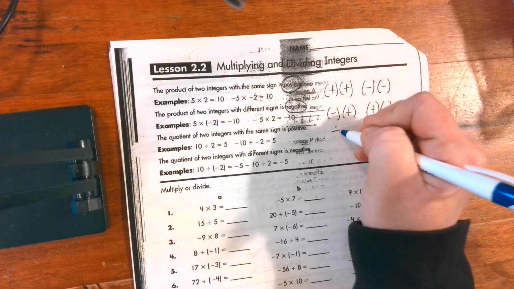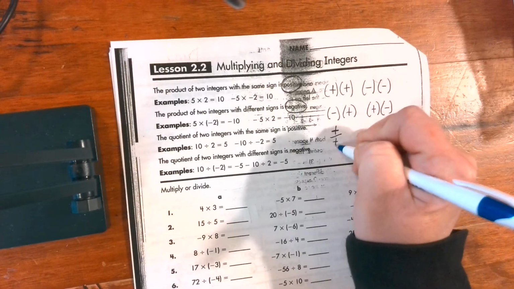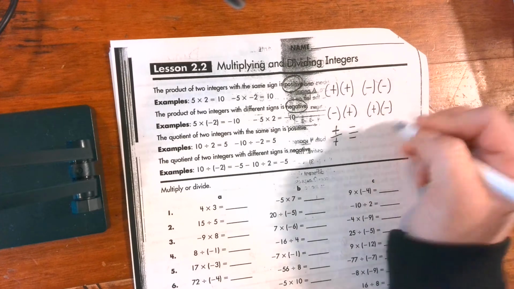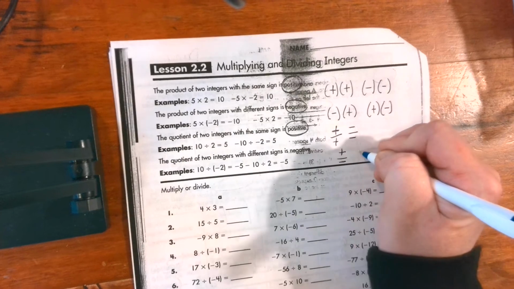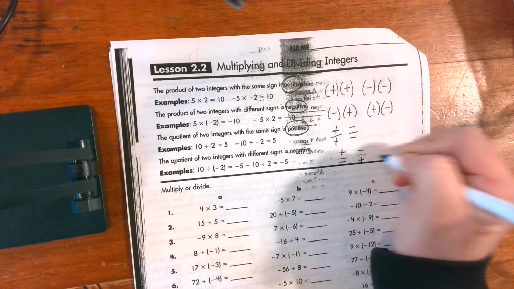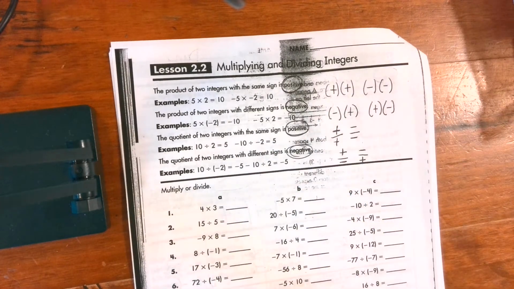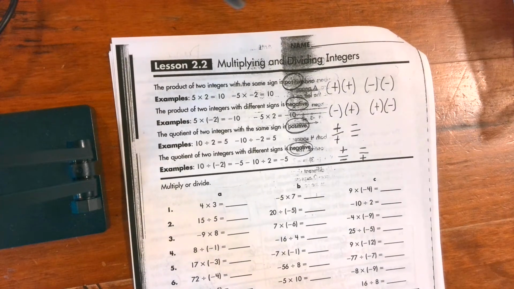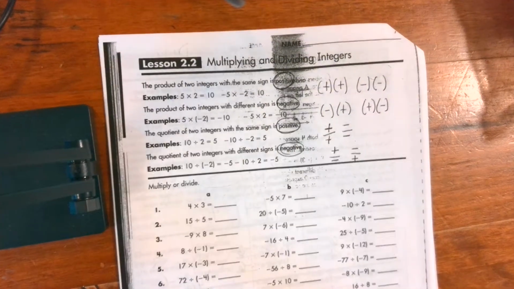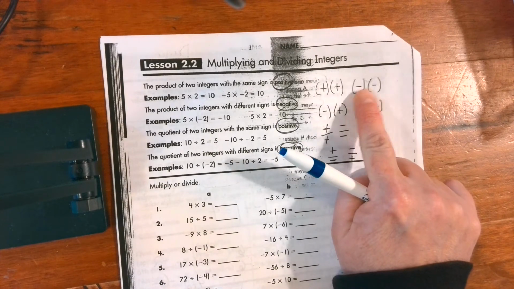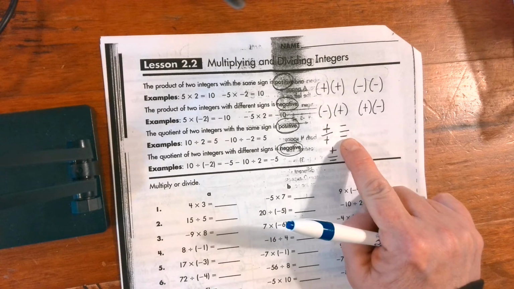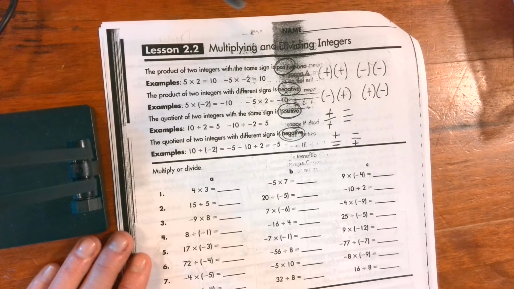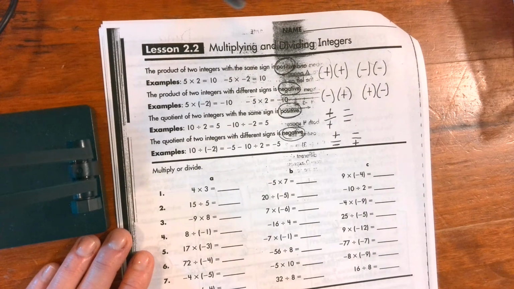So if you divide like signs, your answer is positive. If you divide unlike signs, remember fractions are just division, your answer is negative. We talked about how because you are undoing a debt, you're undoing someone's debt. Alright, here we go. We're going to practice just a couple of these, and then you're going to do the rest on your own.